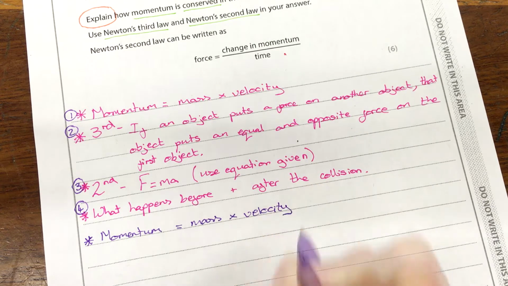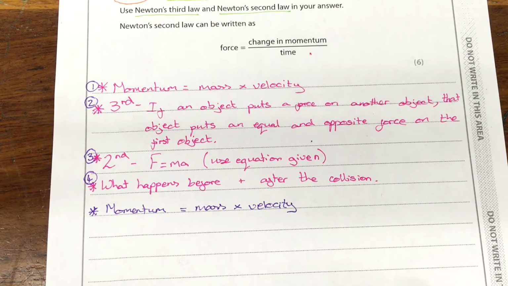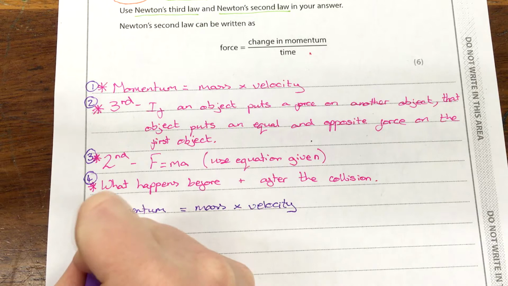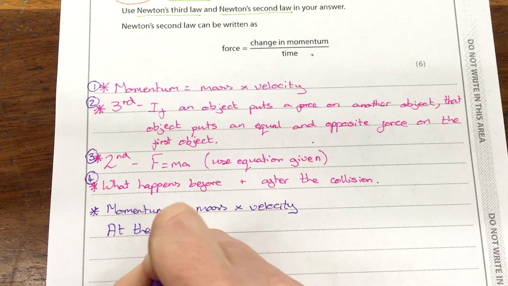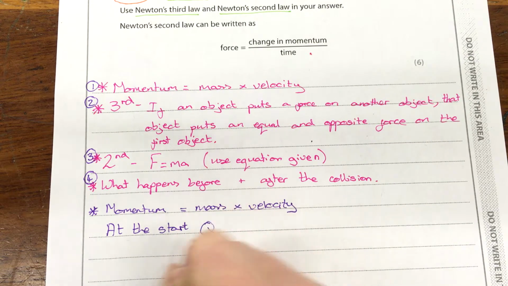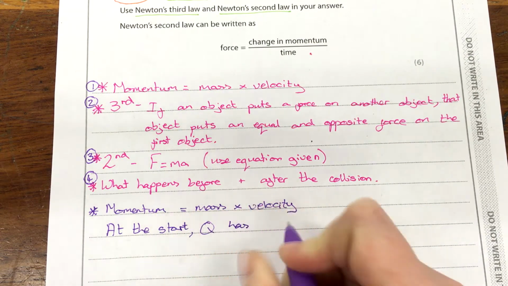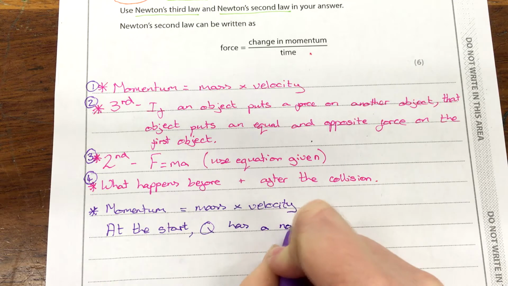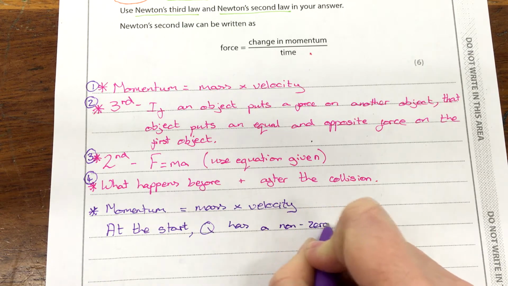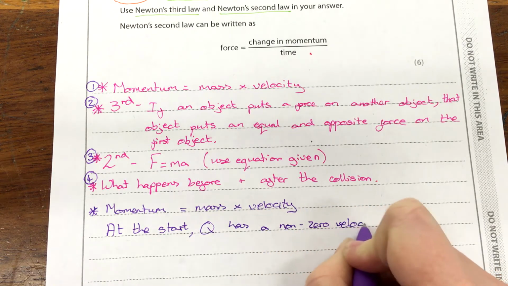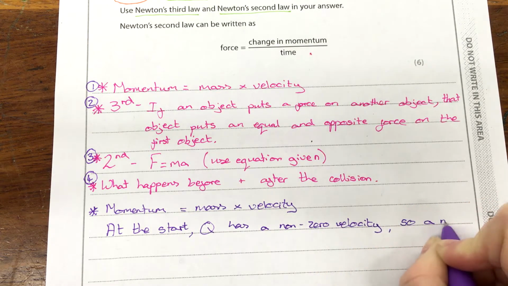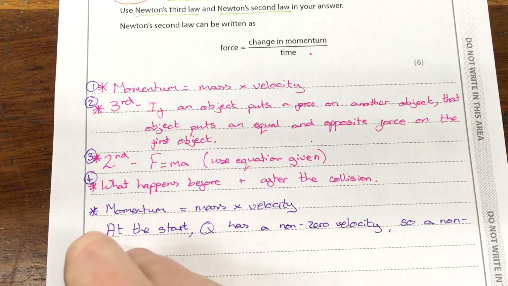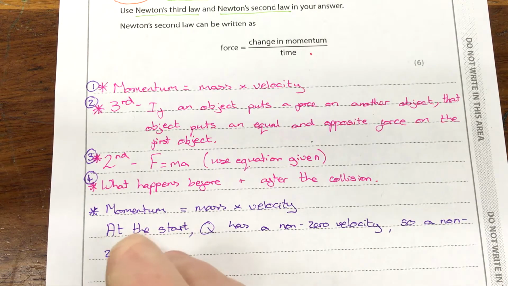But now I'm going to add something to that. So I'm going to say, at the start, Q has a non-zero velocity. So a non-zero momentum.